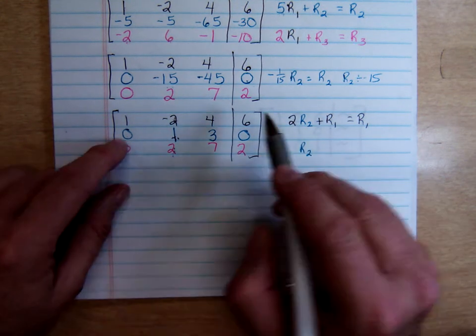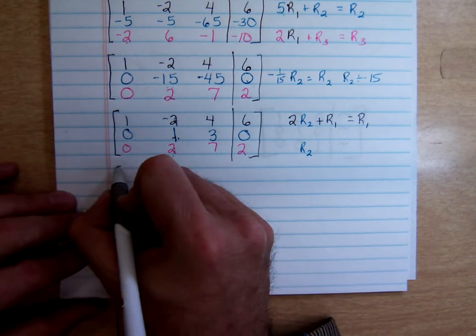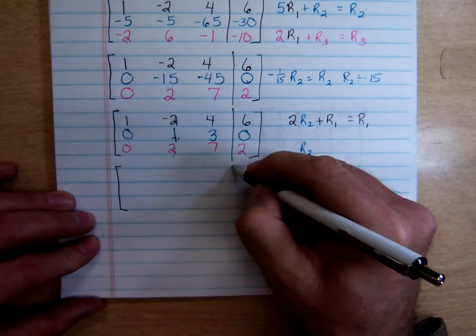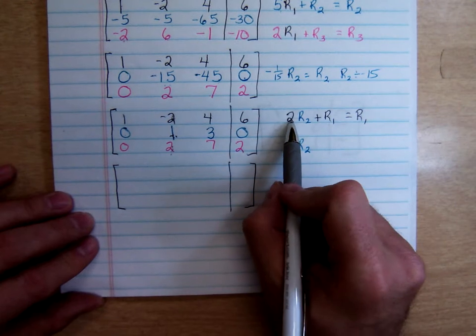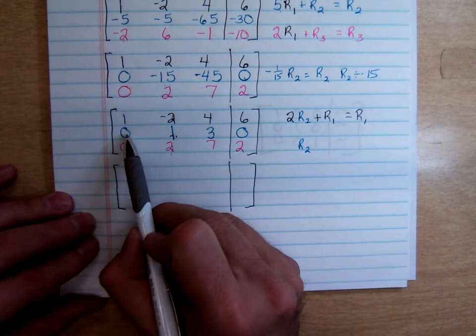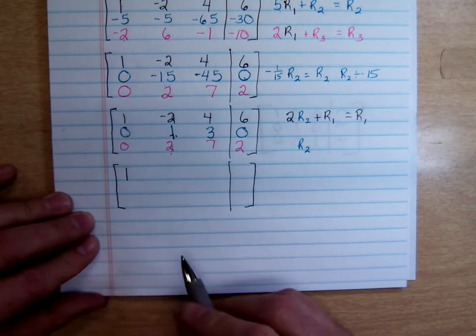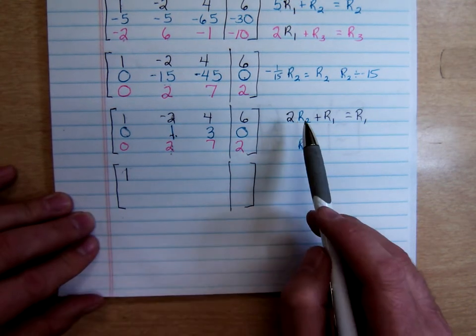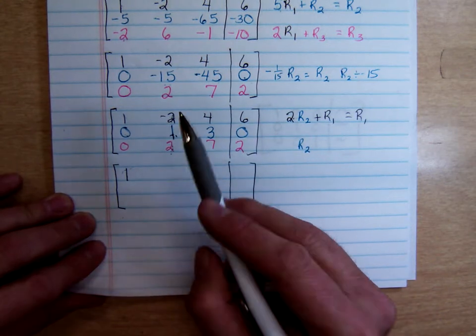2 times the blue 0. Okay. So 2 times the blue 0 is 0 plus 1. Notice this first column won't change if you're doing it correctly. 2 times 1 is 2 minus 2 is 0.